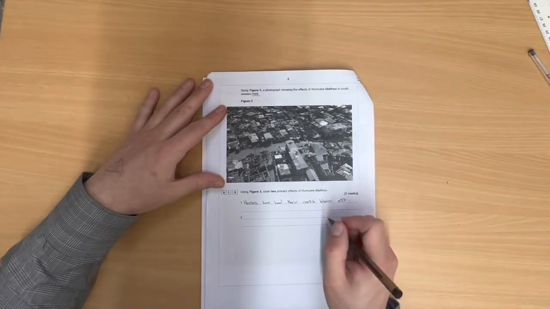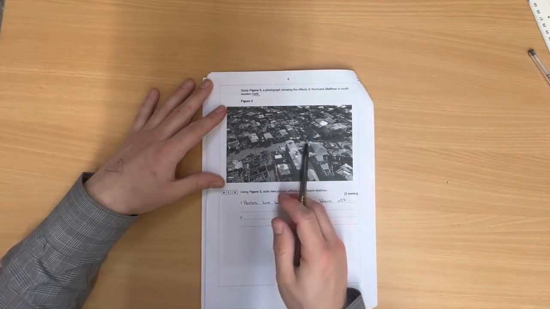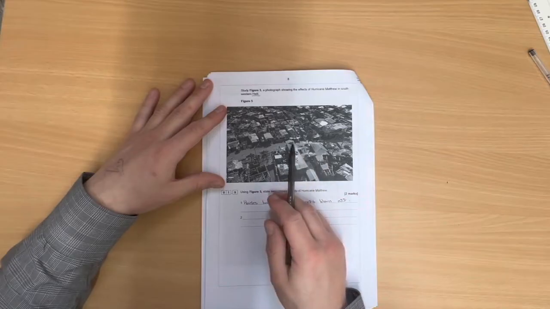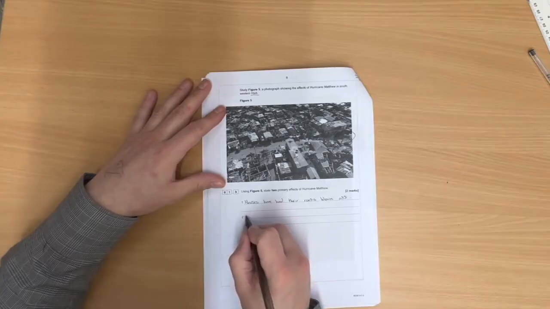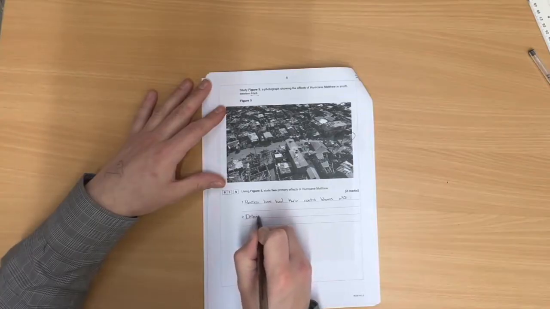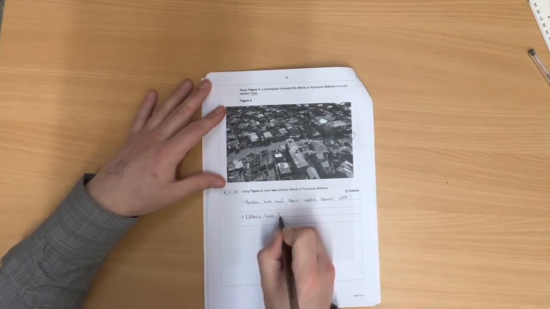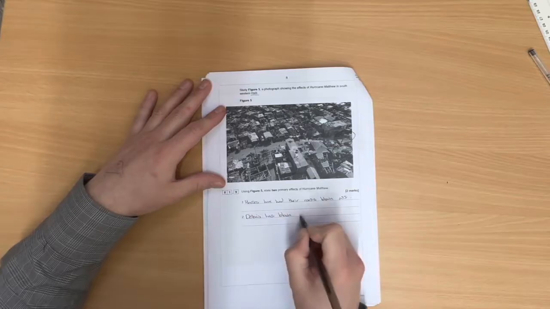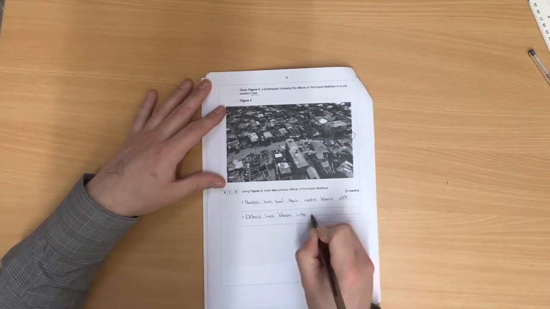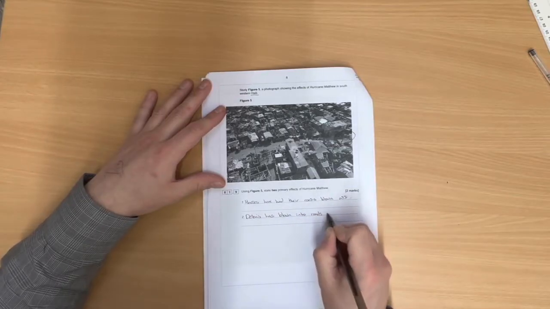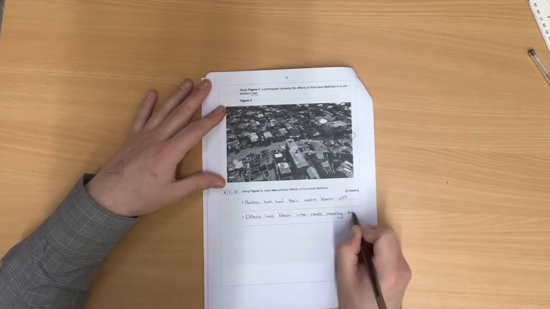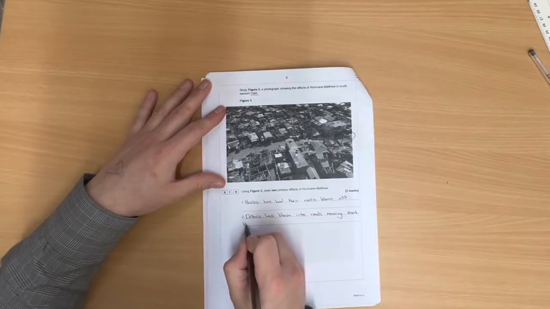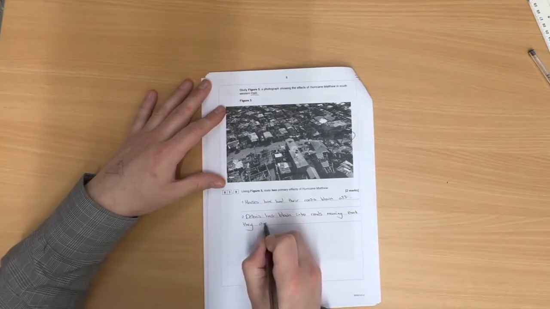What else can we see in there? You could say the houses have completely collapsed. Alright, I'm going to look over here. Debris has blown into roads, meaning that they are blocked.